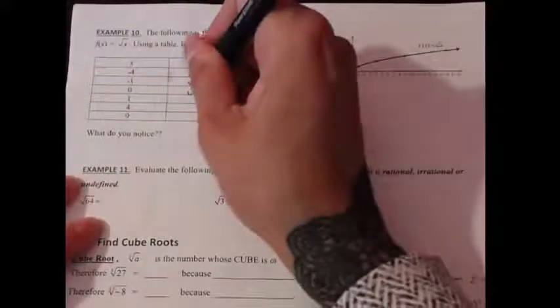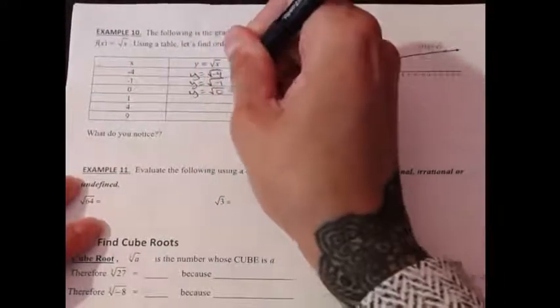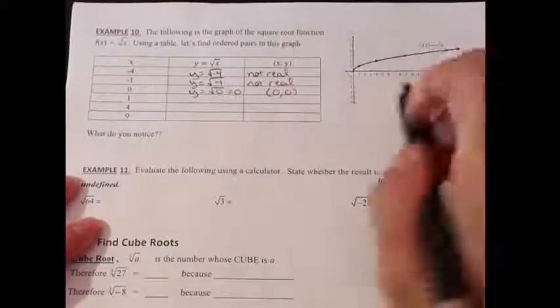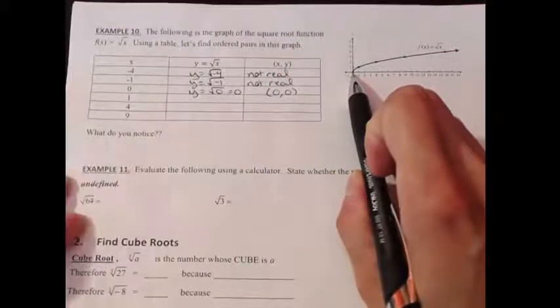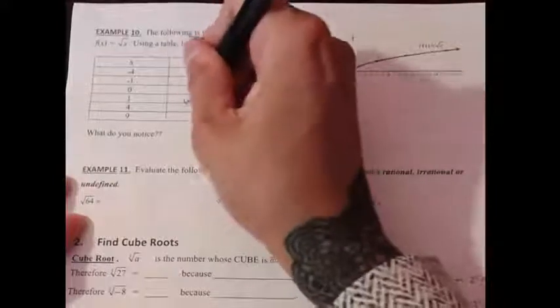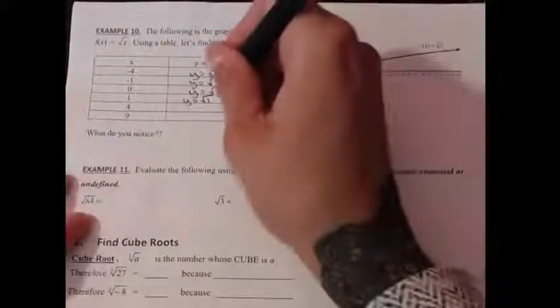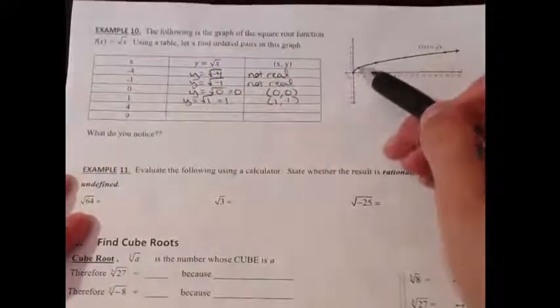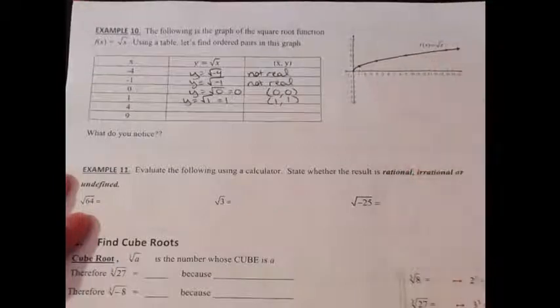So we have y is equal to the square root of 0, which is 0. So my first ordered pair is the point 0, 0, which I have plotted here. Next, I'm going to evaluate the function when x is 1. y is equal to the square root of 1, which is just 1. There's my next point on the function, 1, comma 1.